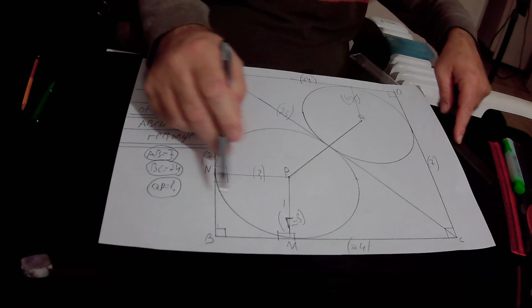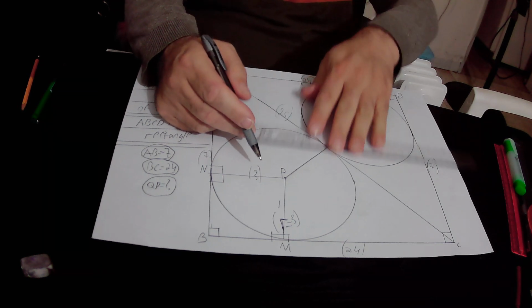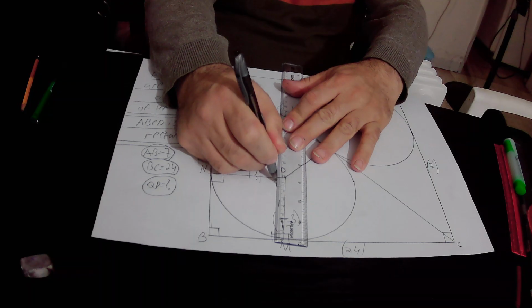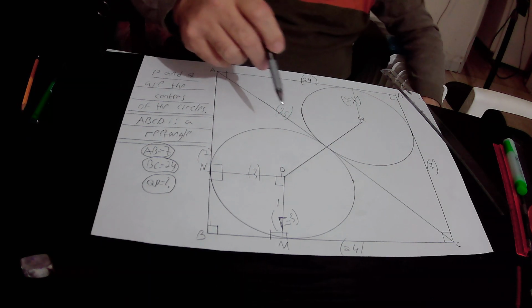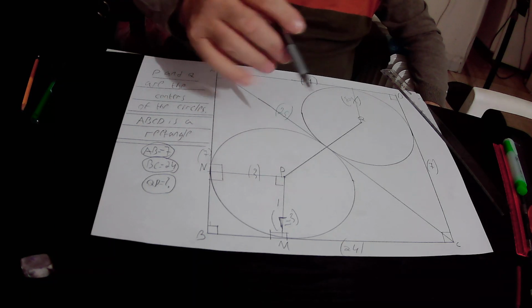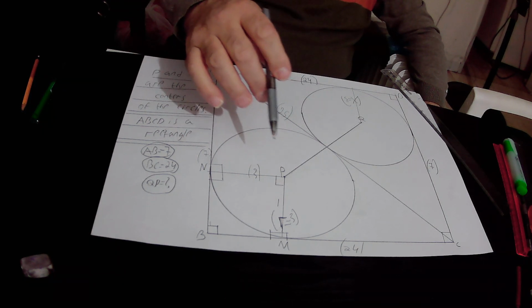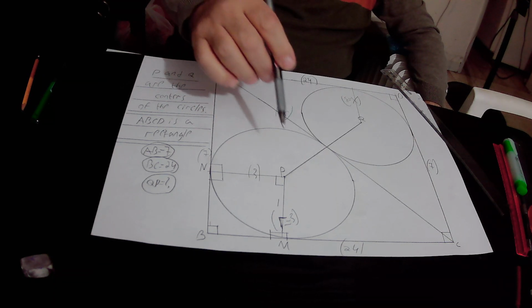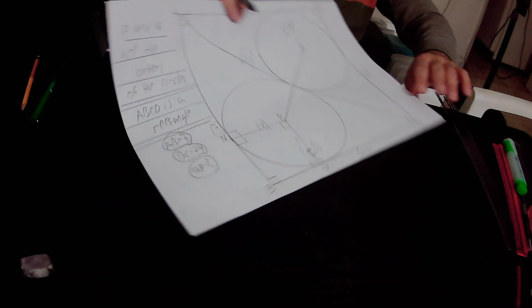So inside quadrilateral PNBM, we have three angles of 90 degrees, therefore the fourth angle must also equal 90 degrees, according to the rule that the sum of the angles in any quadrilateral is equal to 360 degrees. So we can relate to this quadrilateral PNBM as a rectangle. And we also know that the opposite sides of a rectangle are equal to each other, that is to say PN equals BM. But PN is 3, therefore BM must also equal 3.